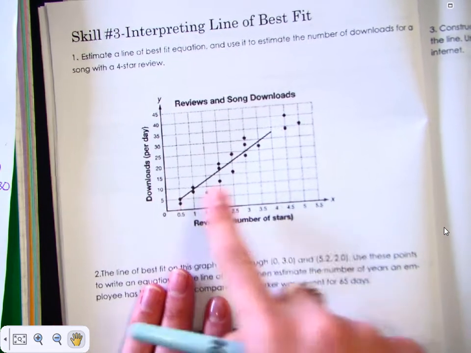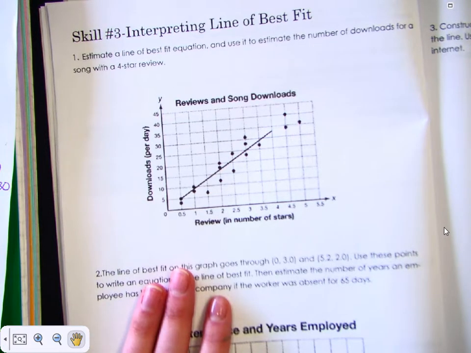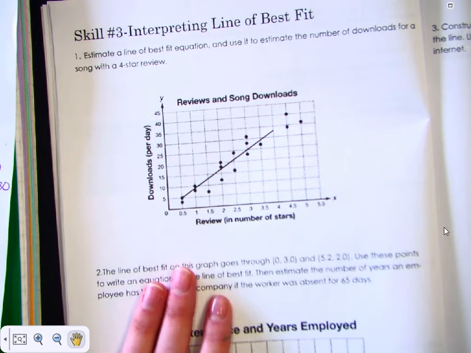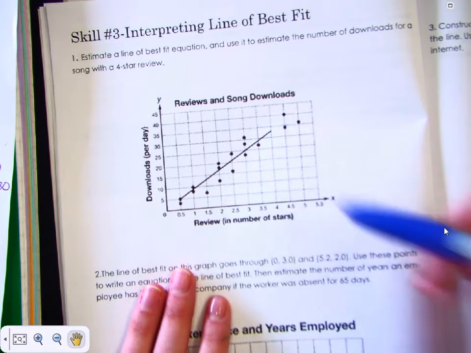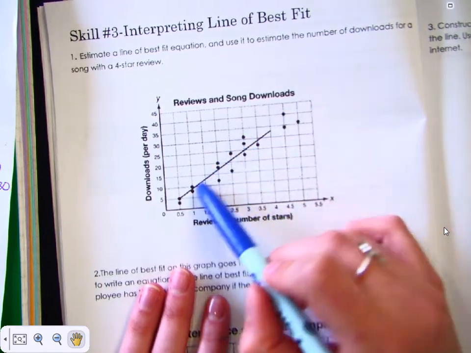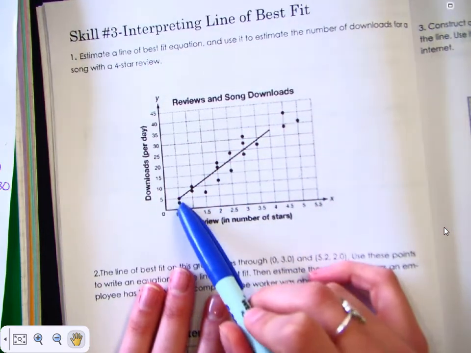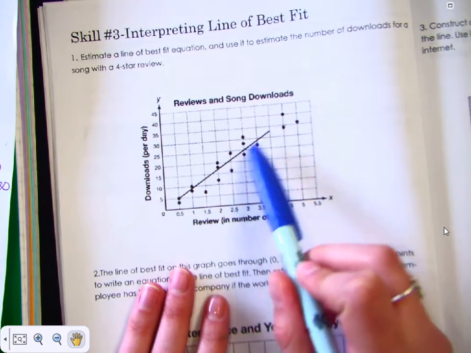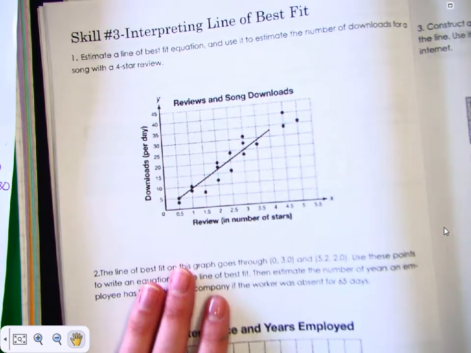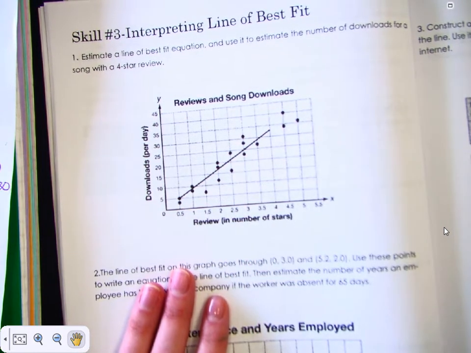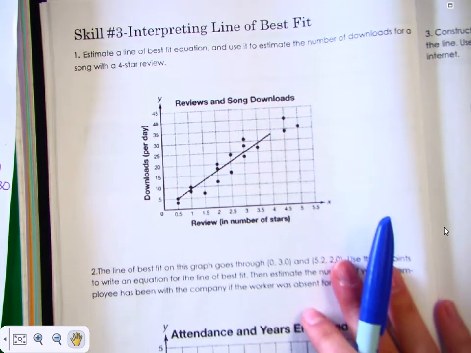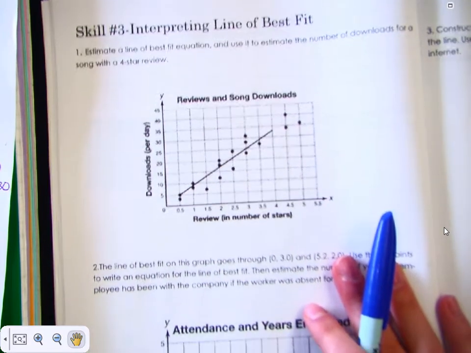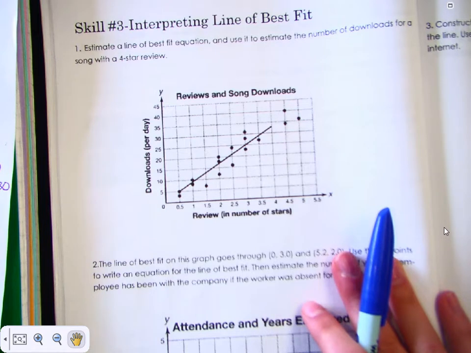If you notice, there's already a line of best fit drawn, so we don't have to do that. That was skill number 2, to draw it. If you notice, though, it does accurately depict our data because there's the same amount of points below and above the line of best fit. So it's actually a great representation of the data that we have. So really we just have to write the equation of a line and then use it to estimate the number of downloads.